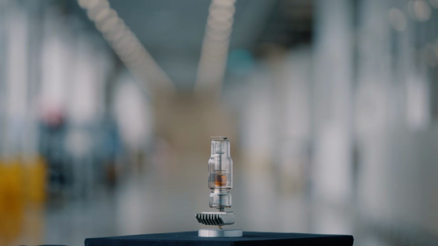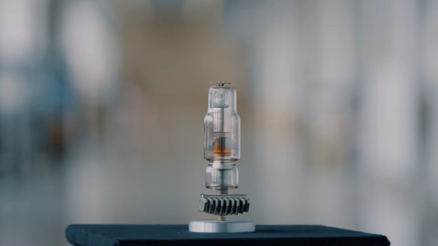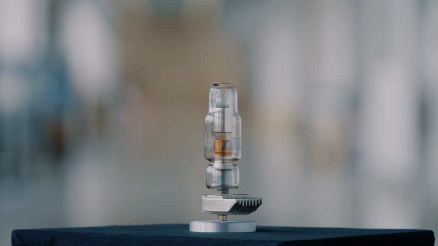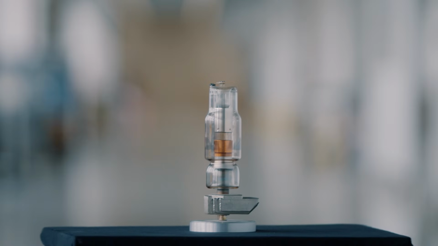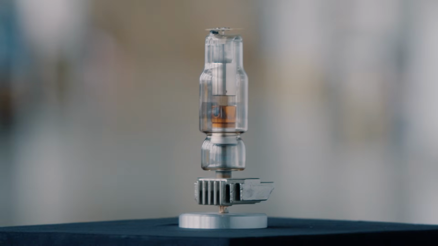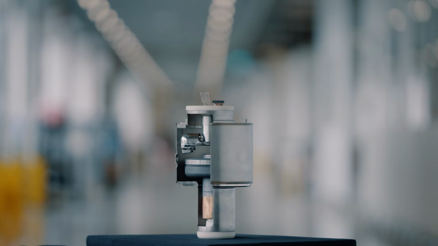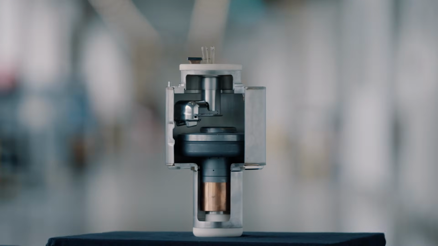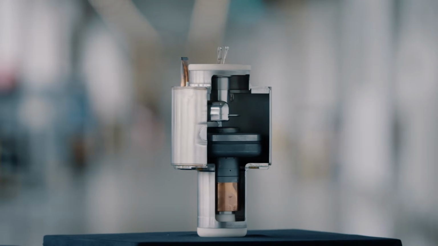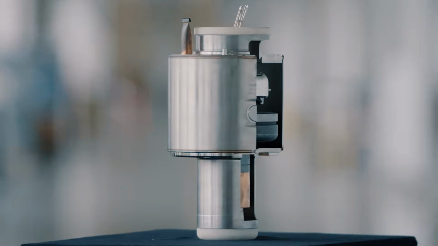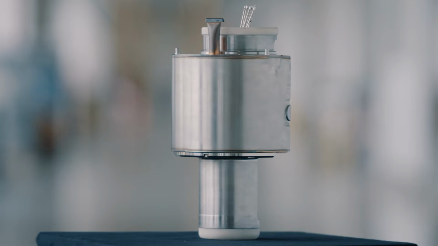For example, we differentiate between stationary anode tubes, which have a fixed anode that does not move during operation and are used, for instance, in mobile X-ray units, and rotating anode tubes, which have anodes that rotate during operation to better dissipate heat. These are used, for example, in computed tomography or angiography.